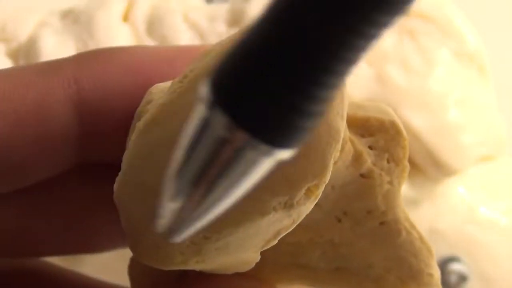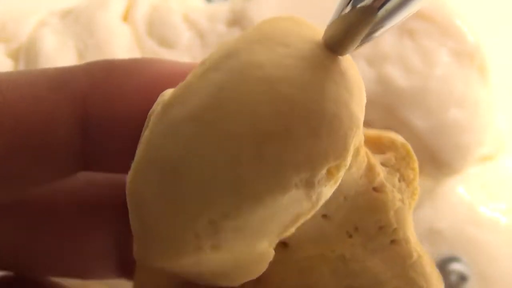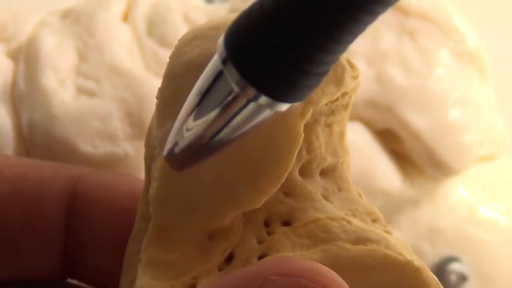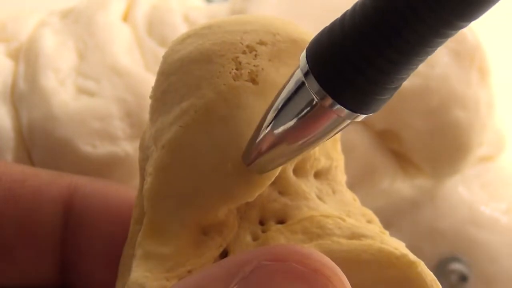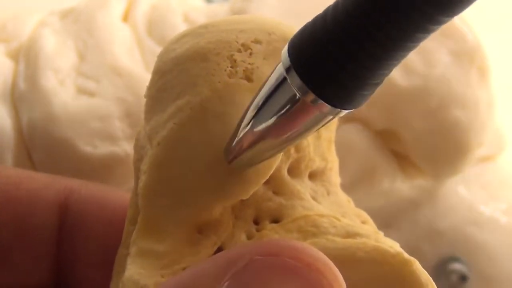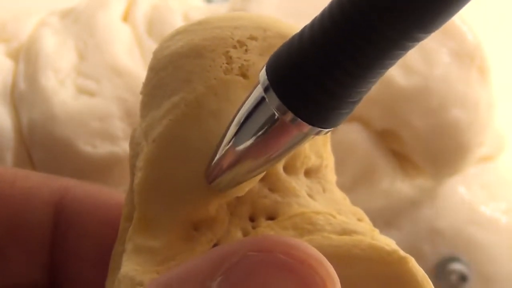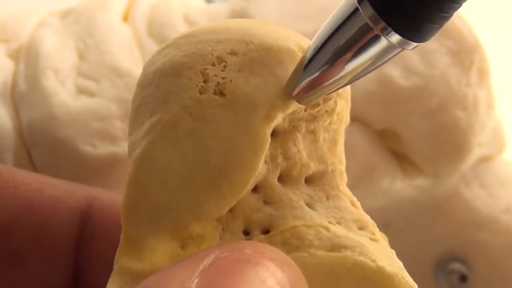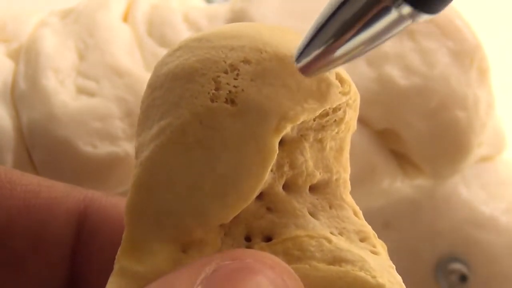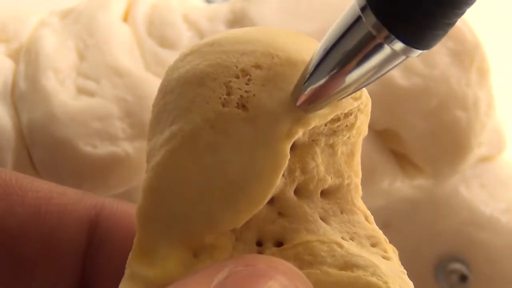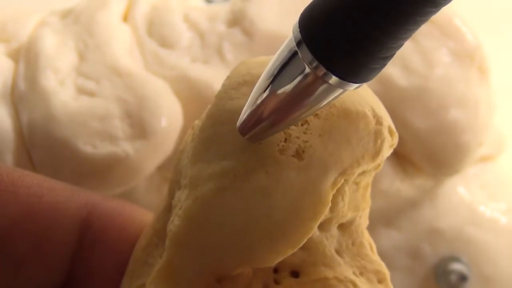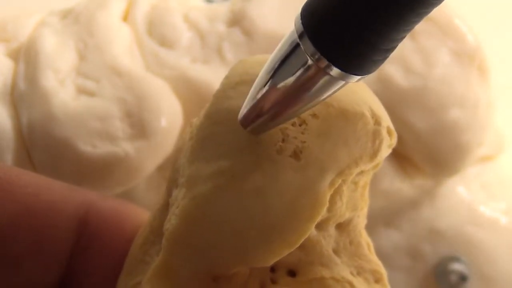The head of the talus articulates with the navicular. On the inferior surface of the head, we have 3 facets. We have a middle facet that is for articulation with the middle talar facet of the calcaneus. We have an anterior facet that is for articulation with the anterior talar facet of the calcaneus. Medially, we have a facet that's for articulation with the spring ligament.